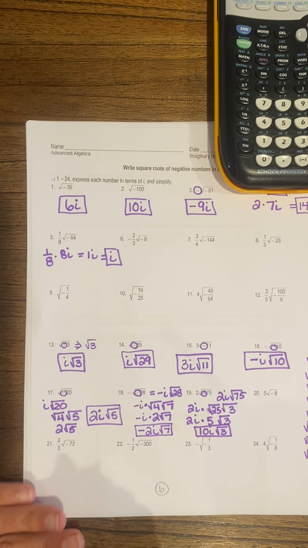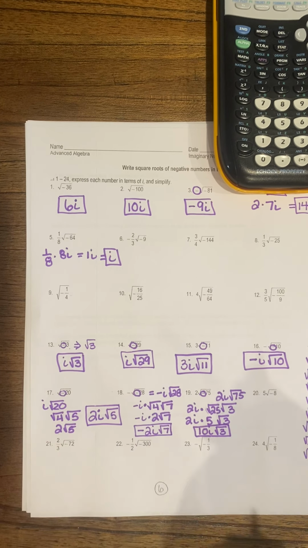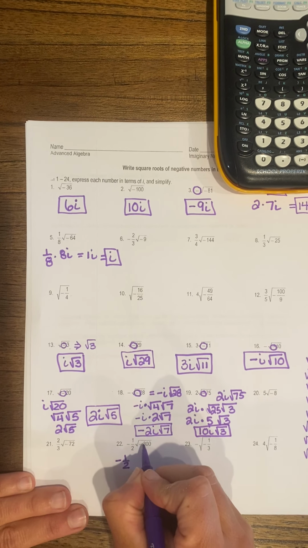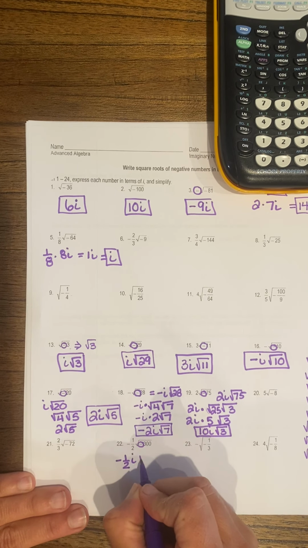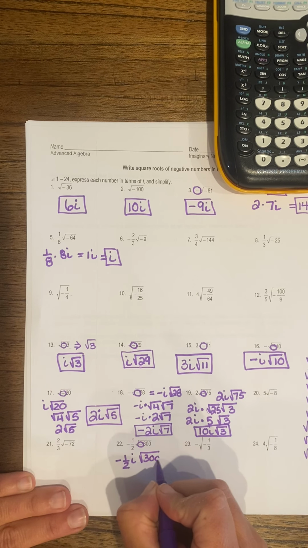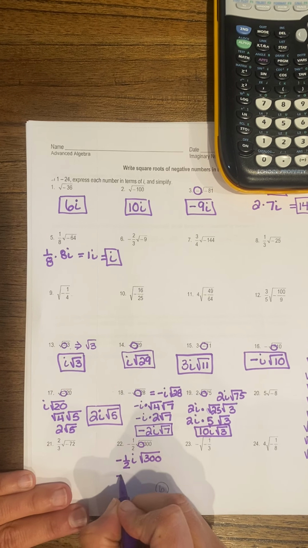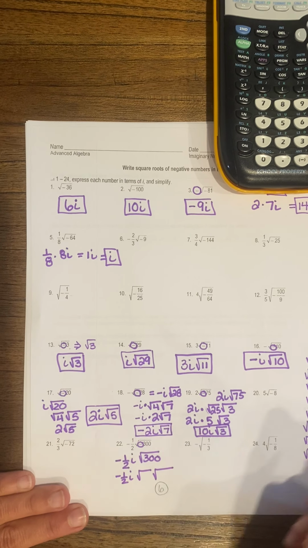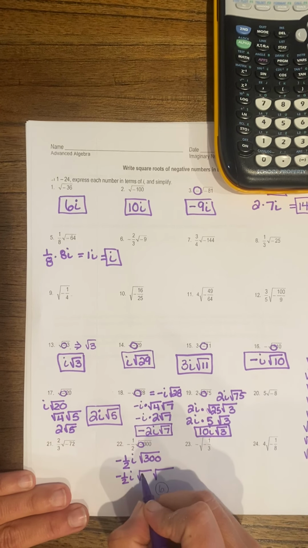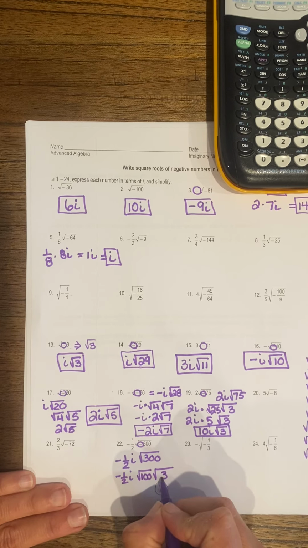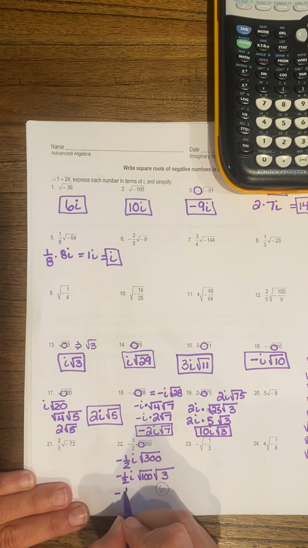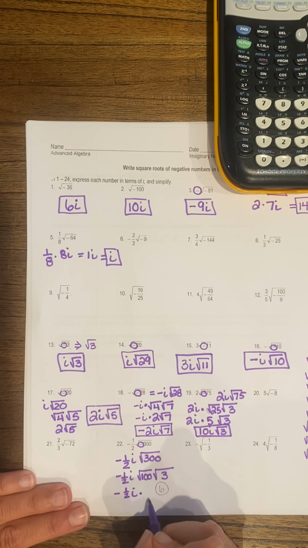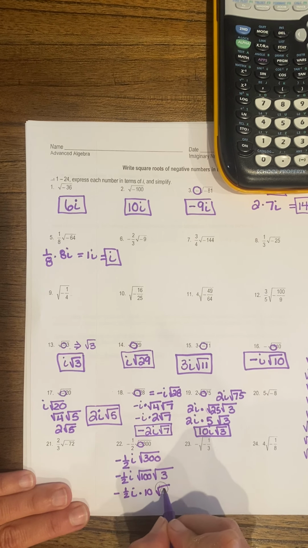All right, we'll do one more with you. I think I'm going to jump to this one with the fraction in front, not that it matters. So I'm going to bring down the fraction, I'm going to bring down the I, and then I'm worrying about rad 300. So we're going to bring down the outside. We're going to break 300 into 100 times 3. So now I have negative 1/2 I, and then rad 100 becomes 10.